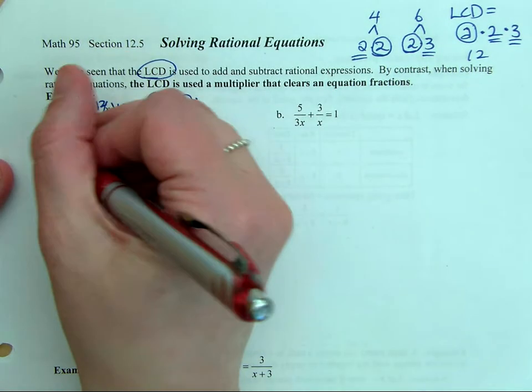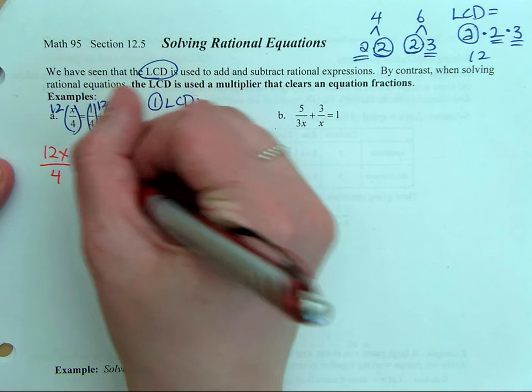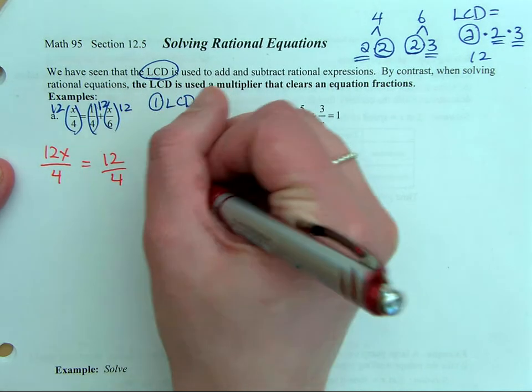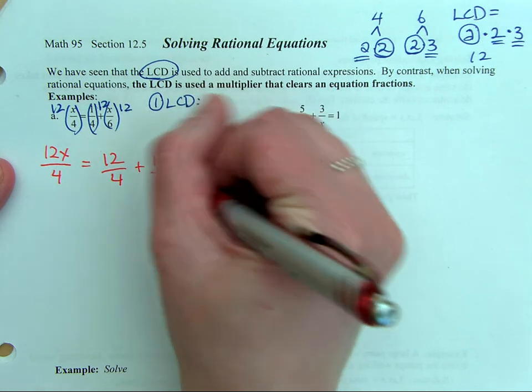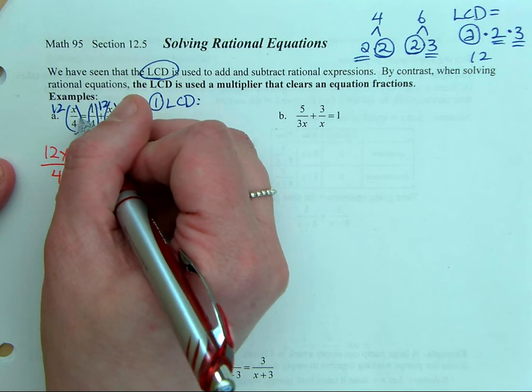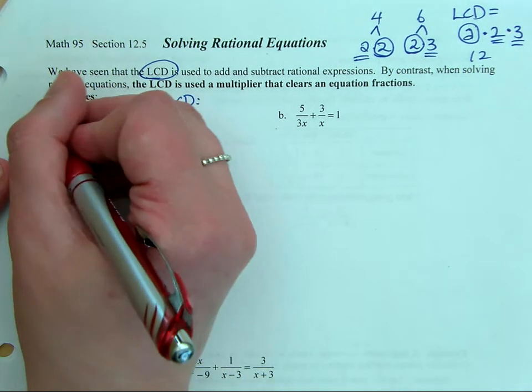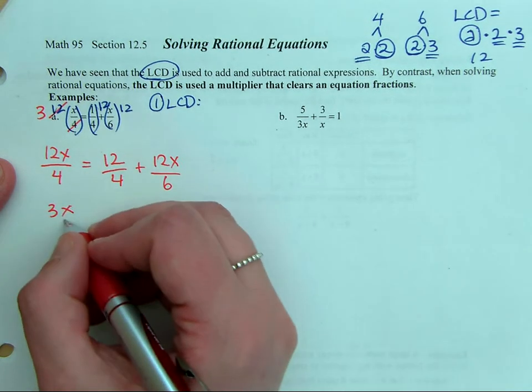The reason why we do this is because if you have 12x divided by 4 equals 12 divided by 4 plus 12x divided by 6, you could reduce that. I could have also cross-canceled, right? 4 goes into 12 how many times? So that's 3x. That's the same thing. 12 divided by 4 is 3.